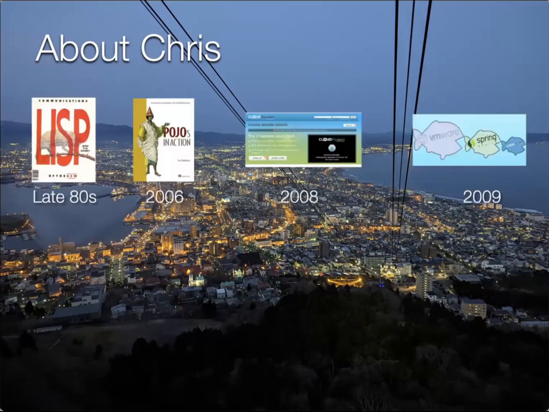So obviously I'm Chris. Been building software for a million years. Back in the late 80s, I worked on Lisp systems. Later I got into Java. I wrote the book POJOs in Action, which was all about Spring and Hibernate. Back in 2008, in the early days of cloud computing, I created Cloud Foundry, which was a PaaS that ran on top of EC2. That eventually got acquired by SpringSource and then VMware. And that's where the name Pivotal Cloud Foundry comes from, or whatever it's called today. Tanzu, something or other, perhaps.